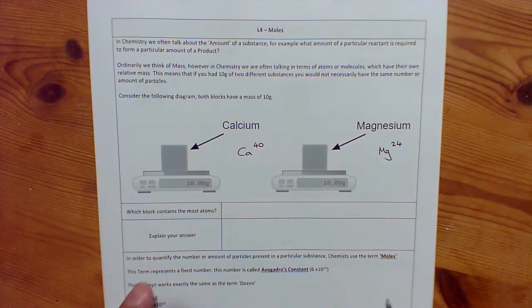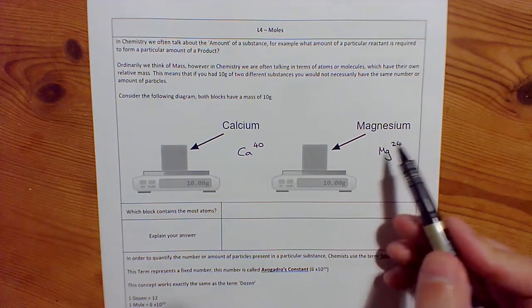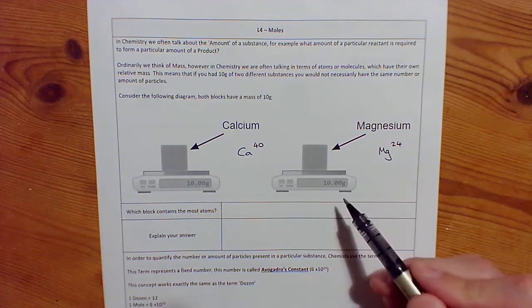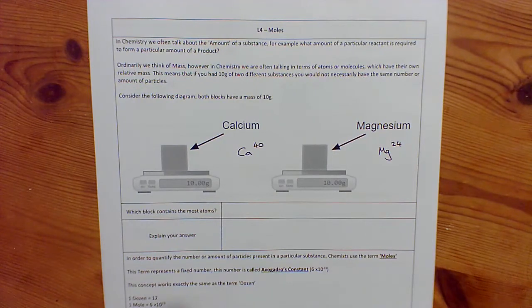So they both weigh 10 grams, yet each individual atom of calcium is heavier. So if they both weigh 10 grams, I'm going to need almost twice as many atoms of magnesium to make up that same mass. It's very similar to that riddle, what weighs more, a ton of bricks or a ton of feathers? Well, they both weigh a ton, but which one would you have more of? Obviously you would need far more feathers to make up a ton than you would bricks, because the bricks individually have a greater mass. So it's the same here. When we're talking about atoms, when we're talking about molecules, the relative mass of those atoms and the relative mass of those molecules is really important.